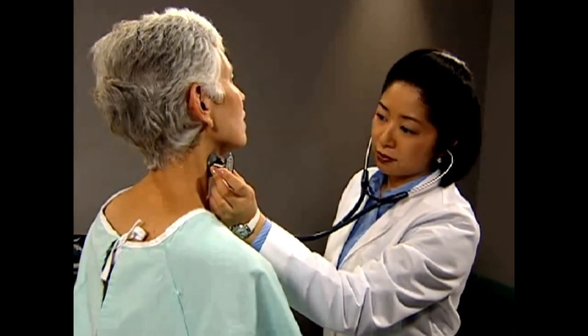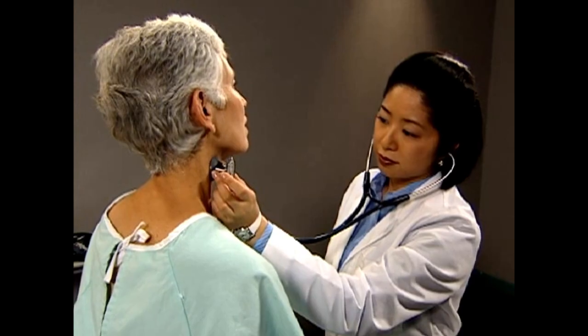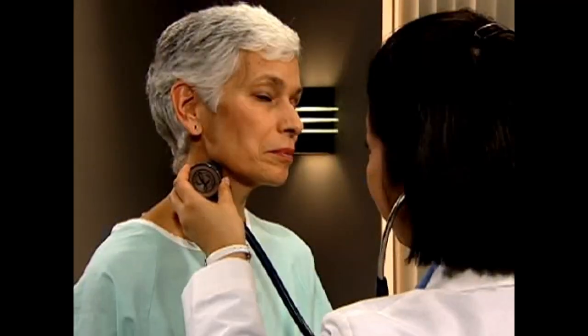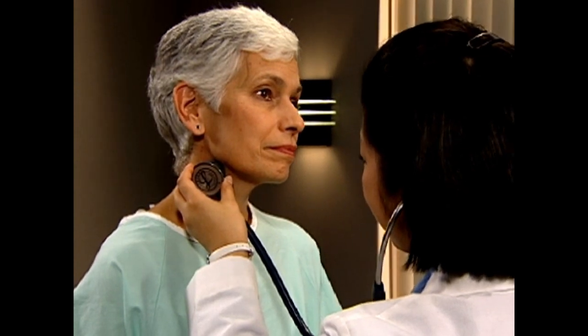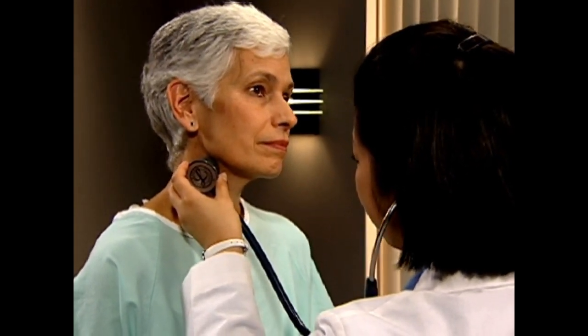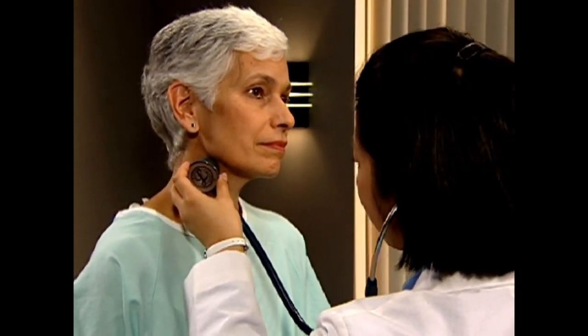For carotid artery bruits, listen at the anterior margin of the sternocleidomastoid muscle. Could you hold your breath, please? Breath holding prevents respiratory sounds from interfering with auscultation at this site.